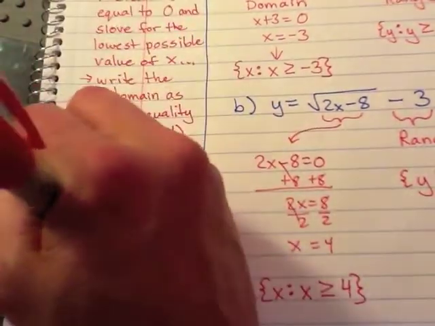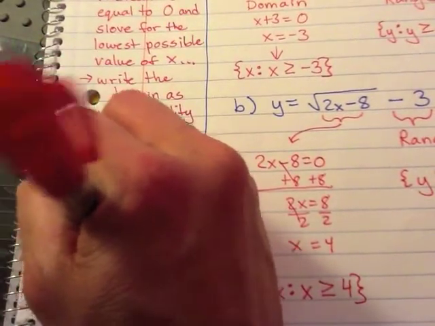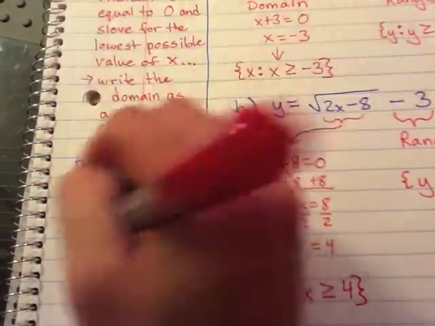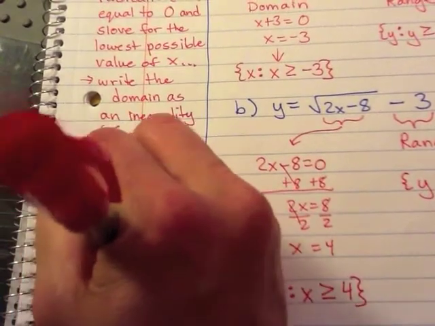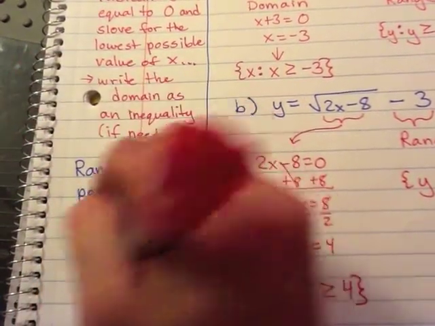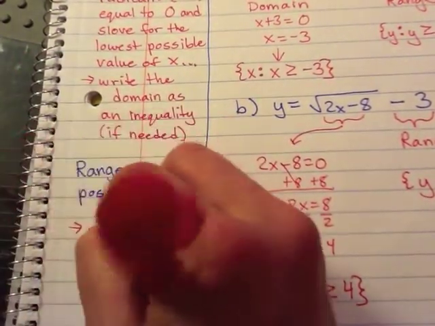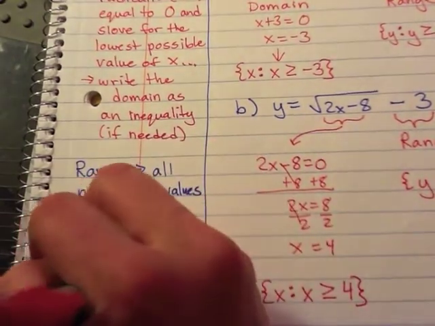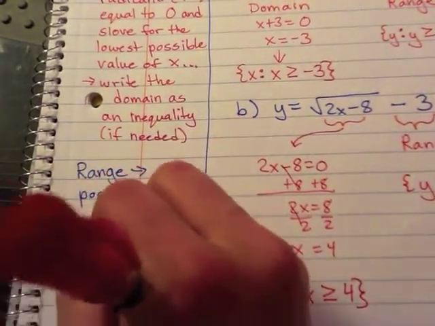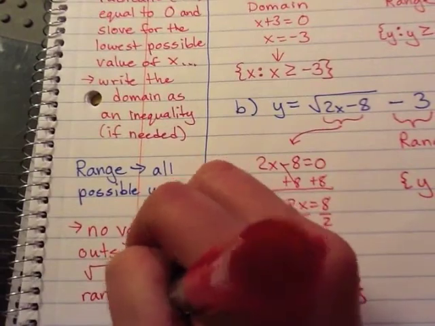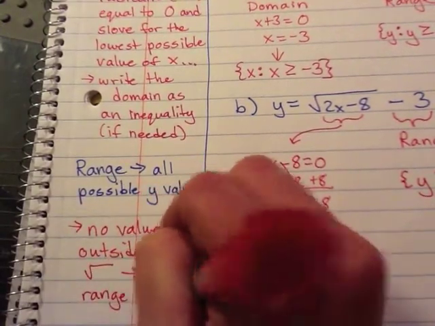So remember, on the first example, when you have no value outside the square root, then the range is always y is greater than or equal to 0.